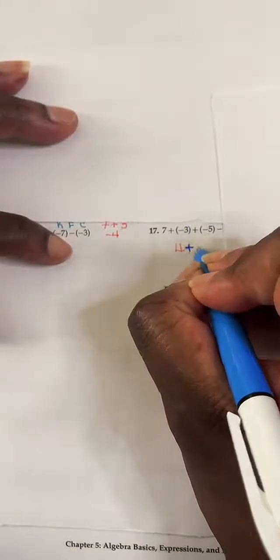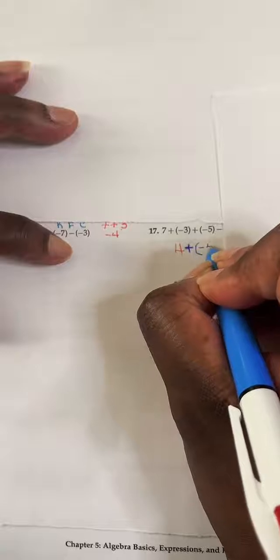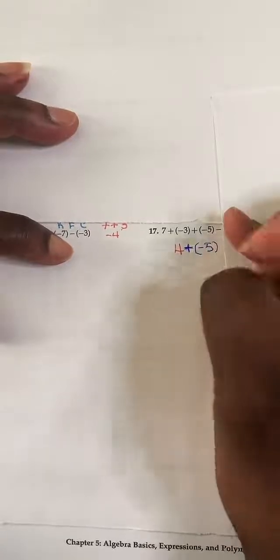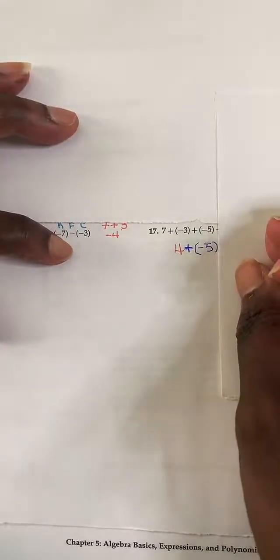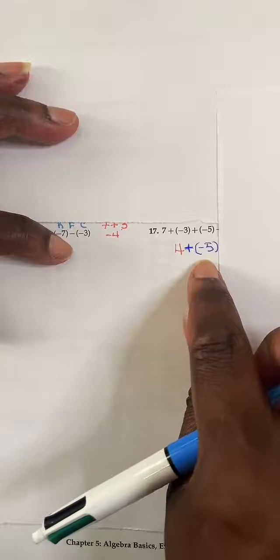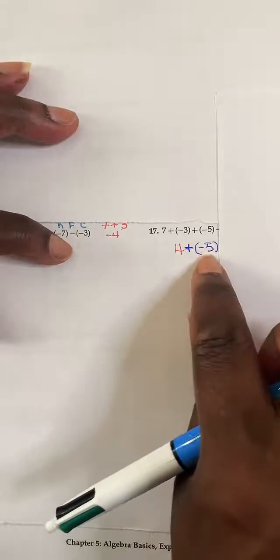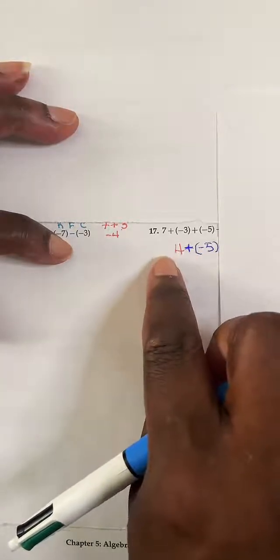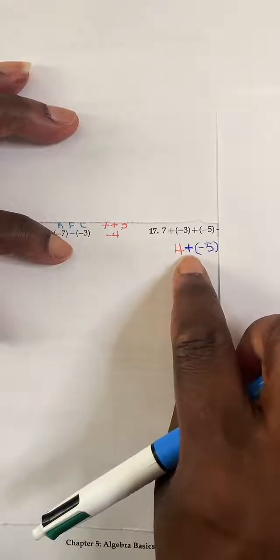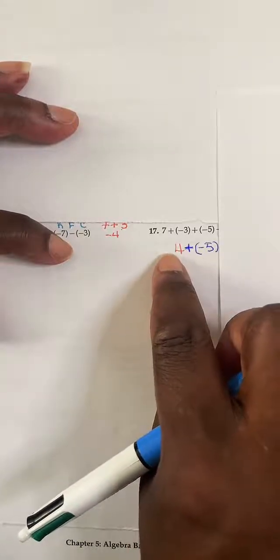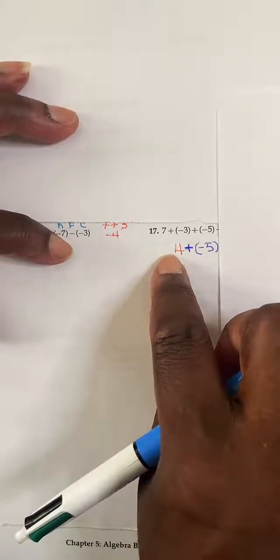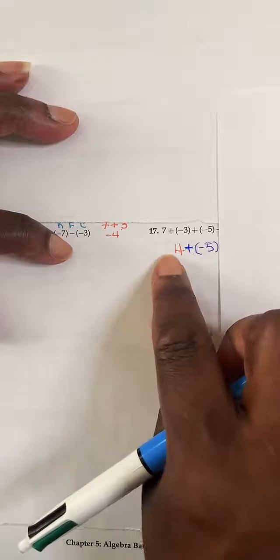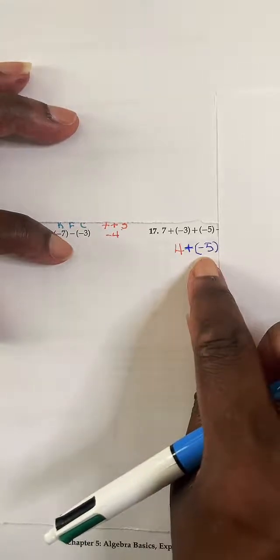It's all right, we got backup markers. So if I have 4 plus a -5, the signs are opposite. Remember, the signage is not the operation. I'm talking about the signage of each individual number. So this 4 is positive and this 5 is negative.